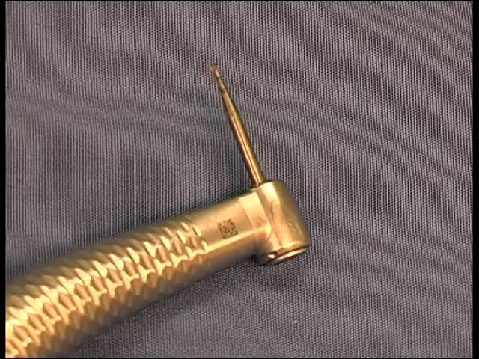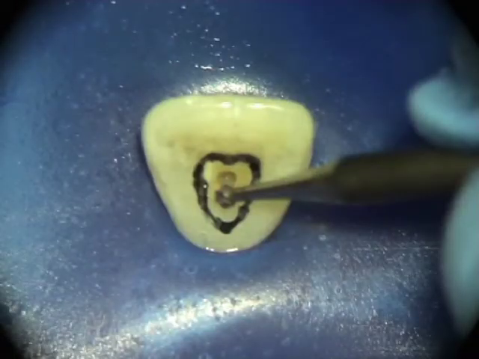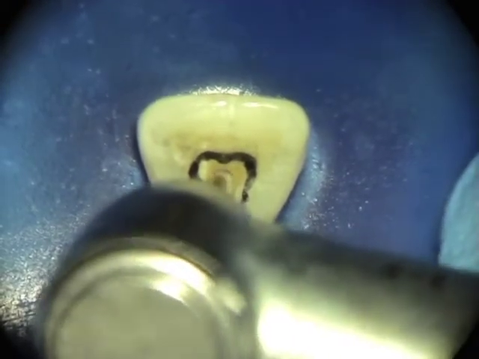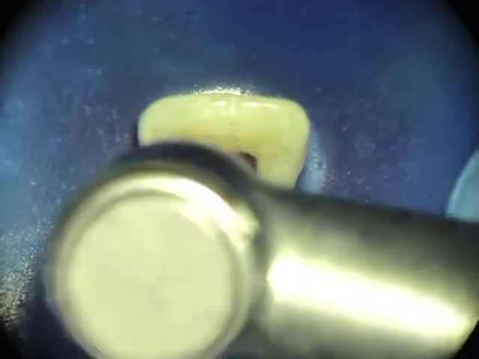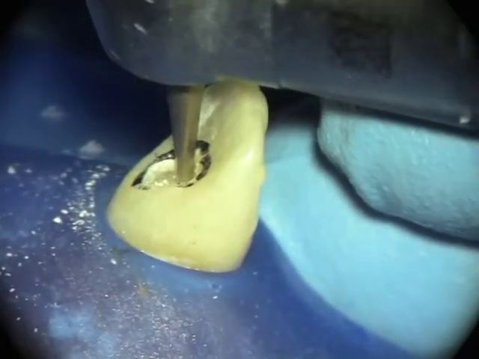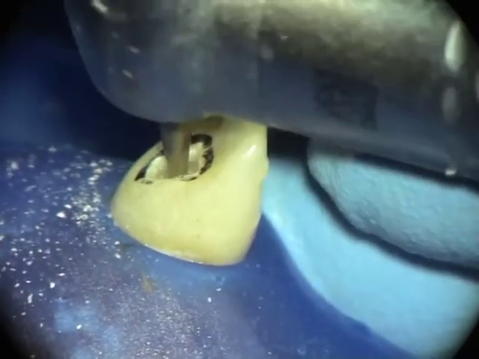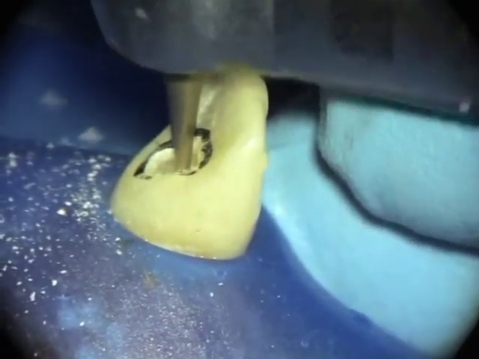The roof of the pulp chamber is now removed with a rosehead burr. The burr is used in an occlusal direction in an attempt to lift off the roof of the pulp chamber. It is important not to enter into the depth of the pulp chamber.